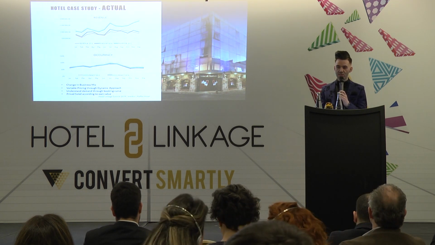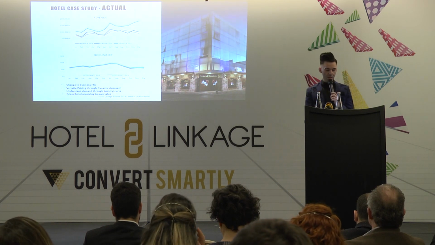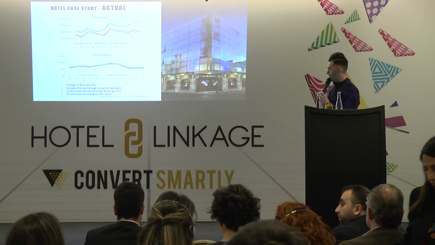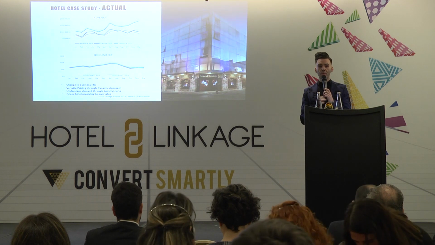So with the changes that I made to the property, in the first year the revenue grew by 54%, and profitability, as I know it's important, grew by 72% for this particular hotel. Now, as you can see from my beautiful graph here, the occupancy only grew by 0.5%. However, the revenue growth was a lot more than the occupancy growth. So this is what I've been speaking about today. And as you can see, there are certain areas that I looked at in particular: the change in the business mix, the pricing, the demand, and the value of the hotel.